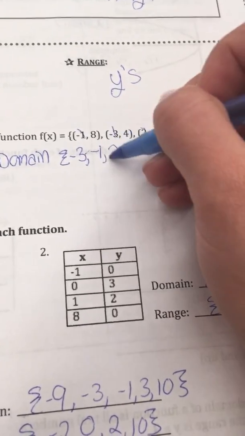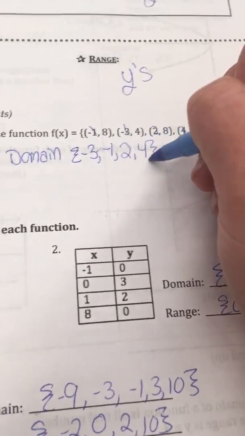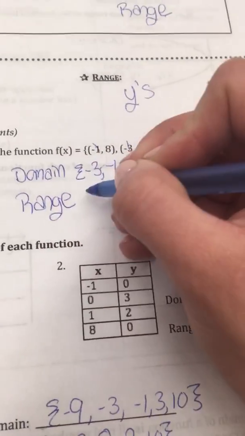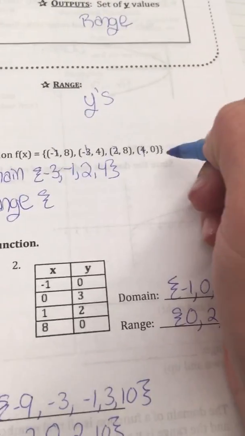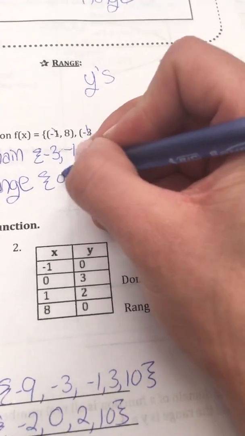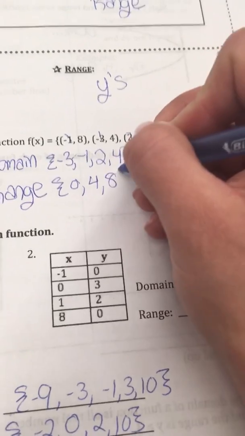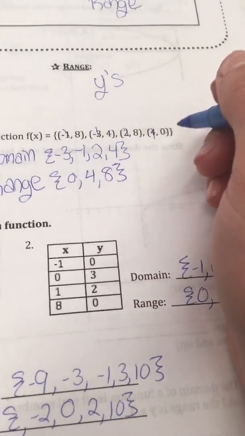So all we're doing here is just making the list of X's, and then the range, all you're doing is listing the Y's. So again, go in order. So 0 is the lowest, then 4, then 8. You do not have to list 8 twice.